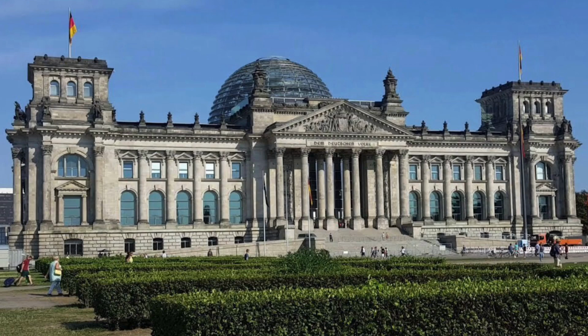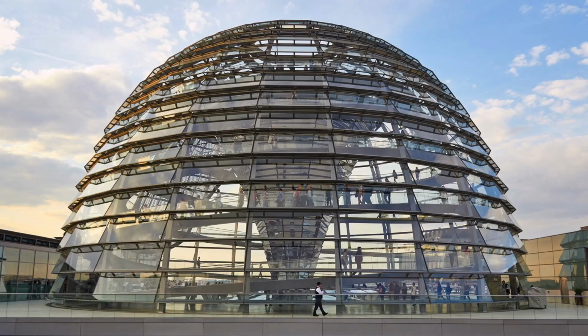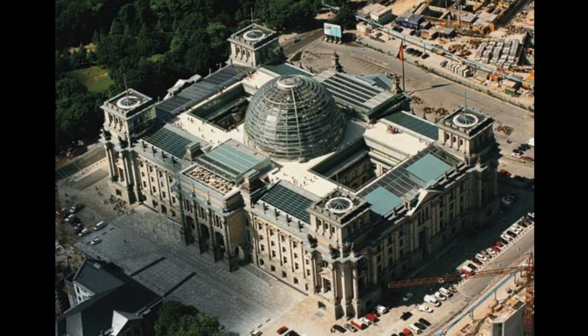My Nature of Materials model is an abstract representation of the Reichstag building in Berlin, Germany, designed by Norman Foster. Built from 1992 to 1999, Foster designed this building to be a symbol of the German government and renewable energy. My small-scale model incorporates many of the concepts Norman Foster had in the Reichstag.